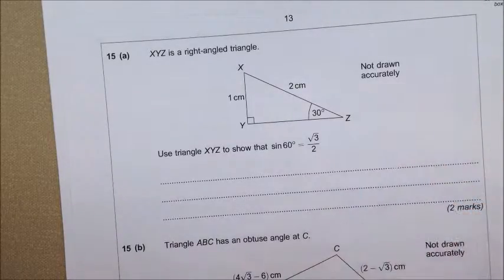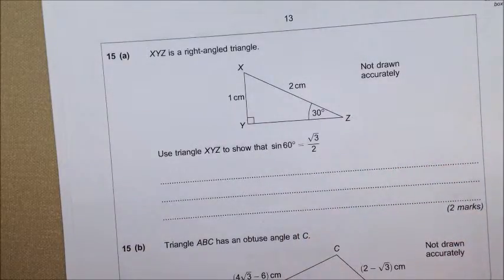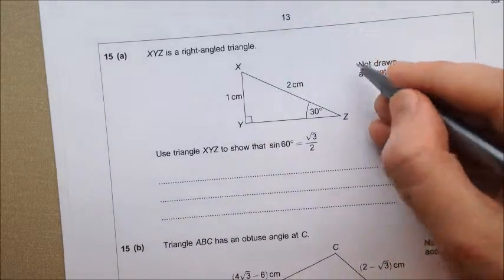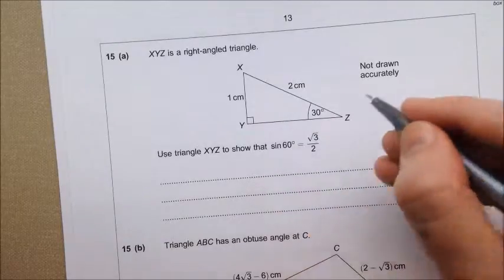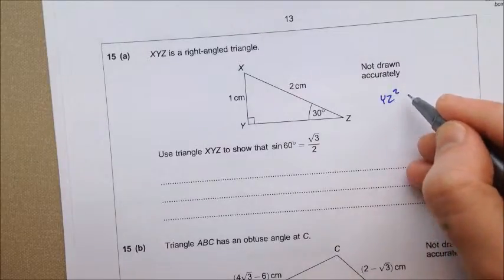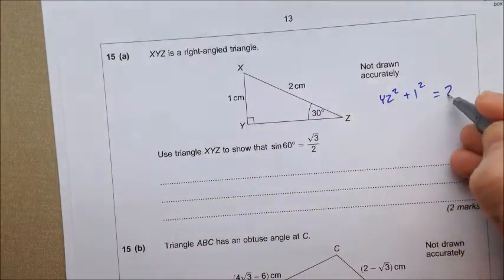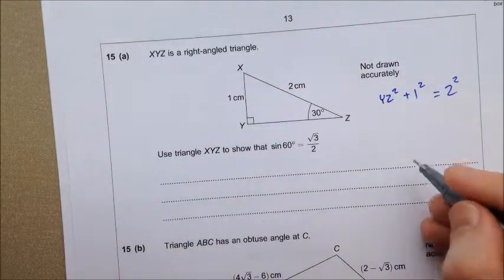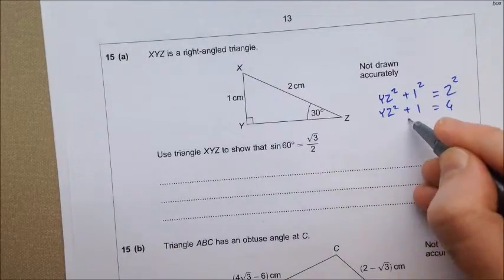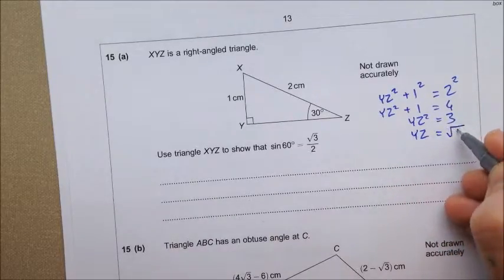Okay, so this all is based on working out exact values of sine, cos and tan from first principles, and this root 3 comes from Pythagoras. If you imagine this side, we'll just call it YZ as it's there already. YZ squared plus XY squared equals XZ squared. That's just basic Pythagoras. So YZ squared plus 1 equals 4. That means that YZ squared equals 3 and YZ equals root 3.